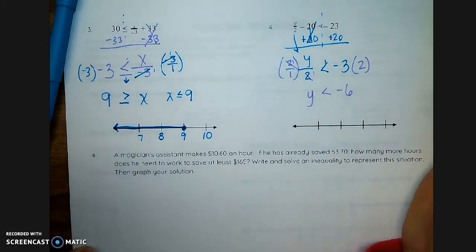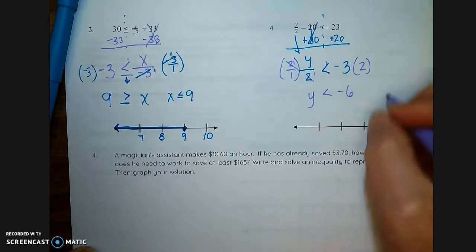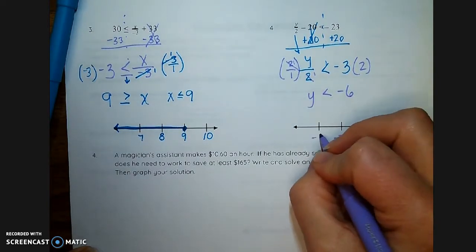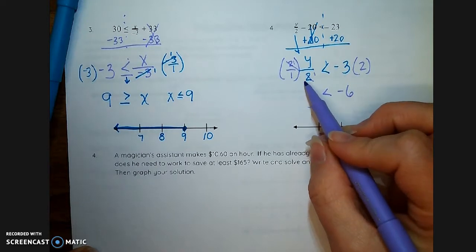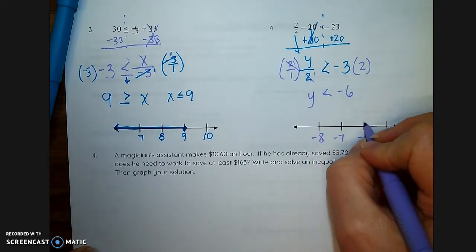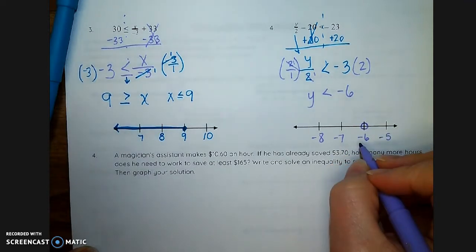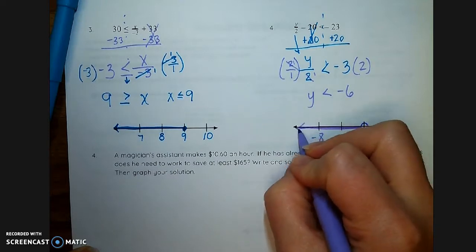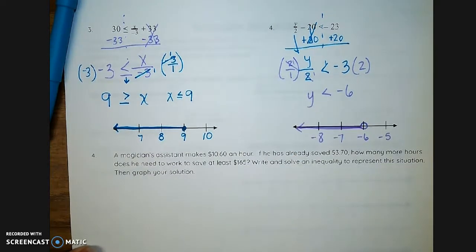It doesn't matter that my answer is negative. That does not matter at all. The only thing that matters is that I multiplied by a positive number. So I have y is less than negative 6. Open circle because it doesn't have that line underneath for equal to. And it's going to go that way.